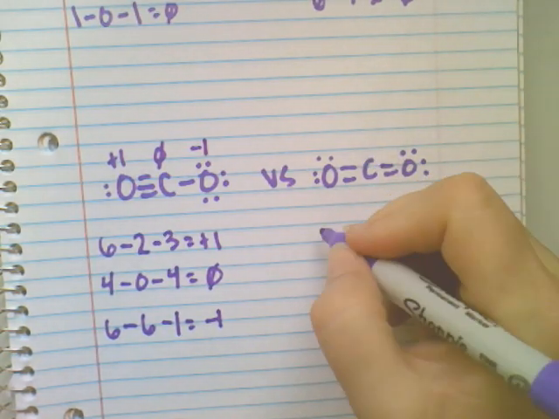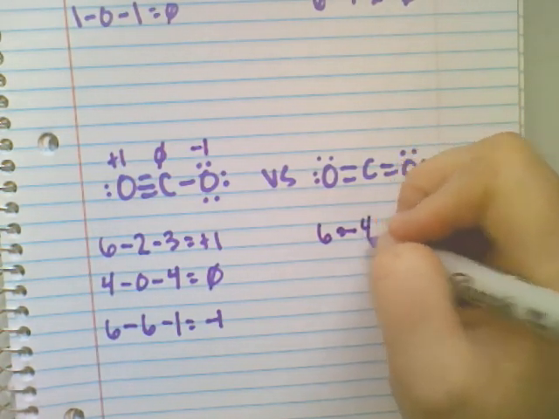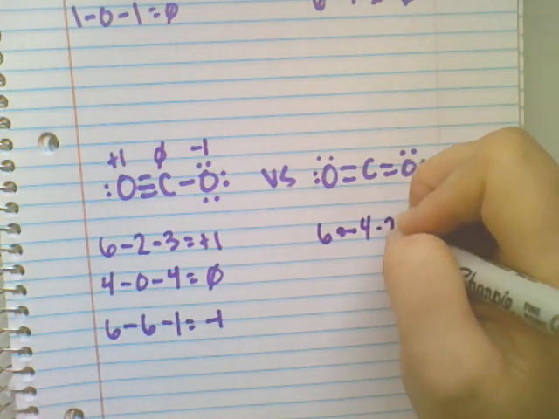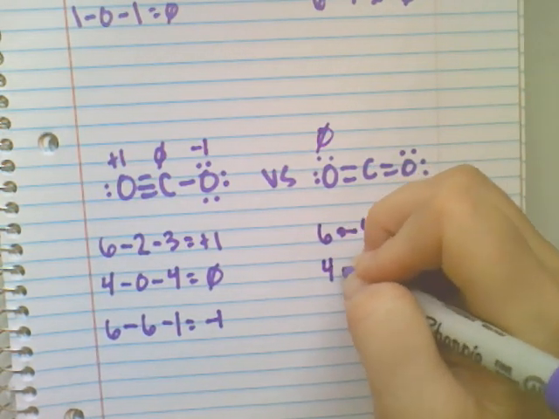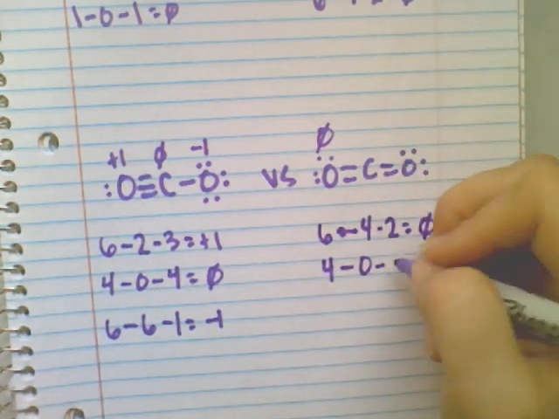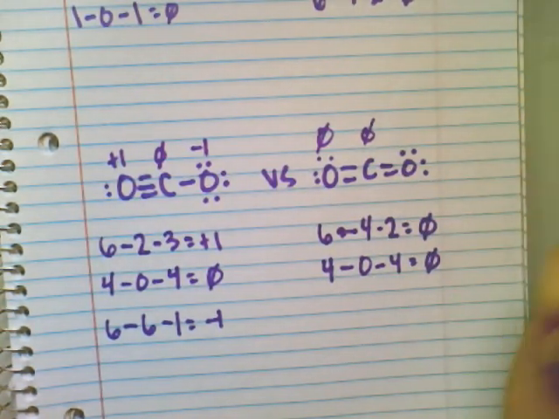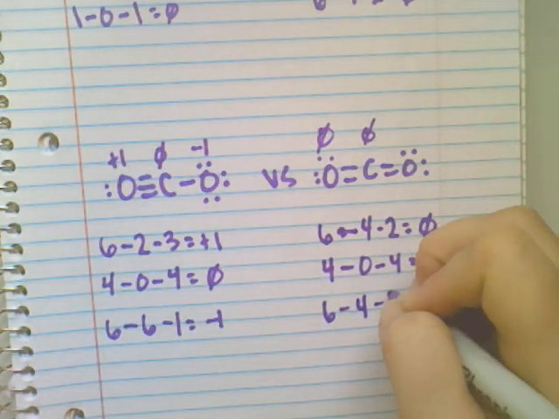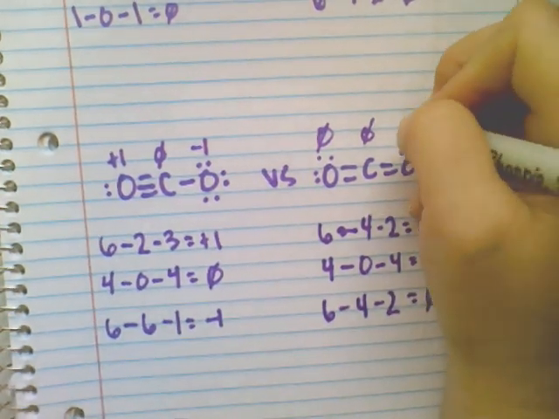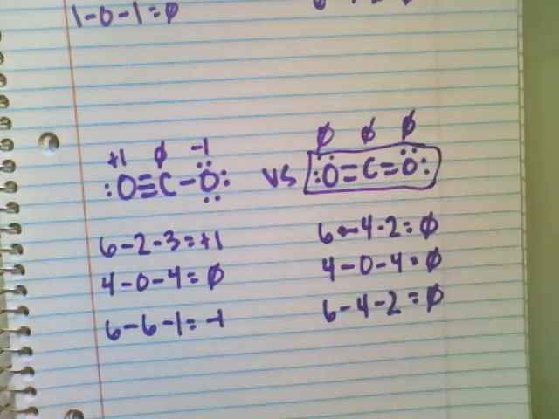Over here, this oxygen brought in 6 valence electrons. It has 4 electrons from the lone pairs, and it forms 2 bonds, giving it a formal charge of 0. Carbon had 4 valence electrons. It has 0 lone pairs, and it forms 4 bonds, so it has a formal charge of 0. This oxygen right here brought in 6 valence electrons. It has 4 electrons in its lone pairs, and it formed 2 bonds, so it has a formal charge of 0. So just looking at the formal charges, we know that this is the preferred Lewis structure for carbon dioxide.